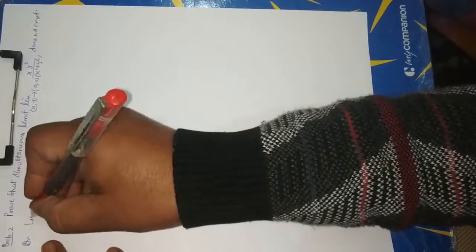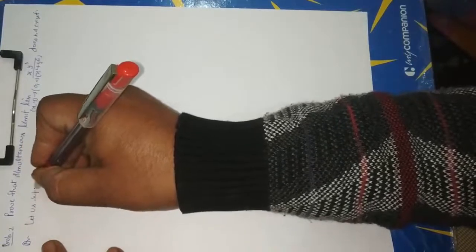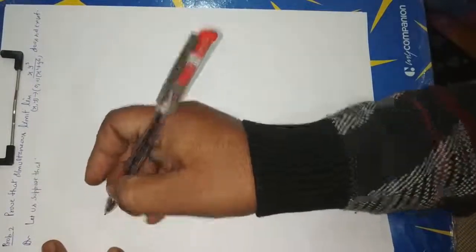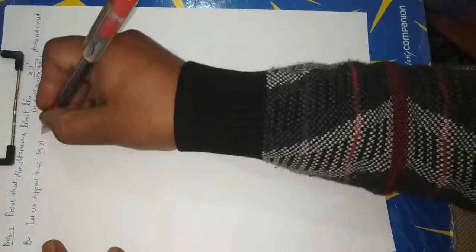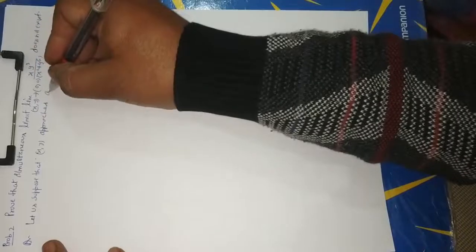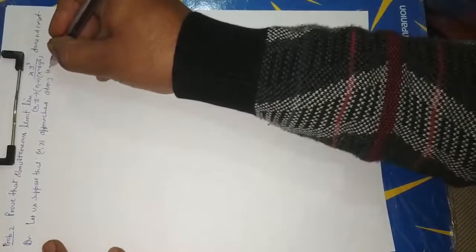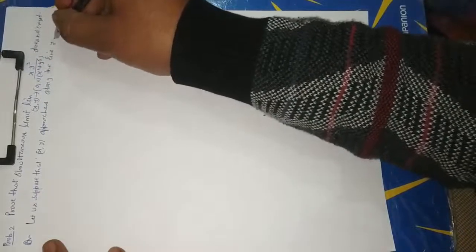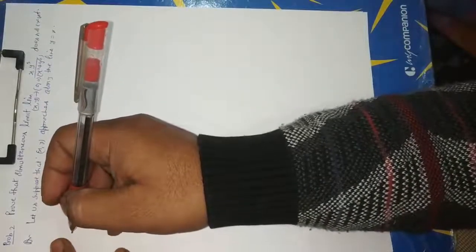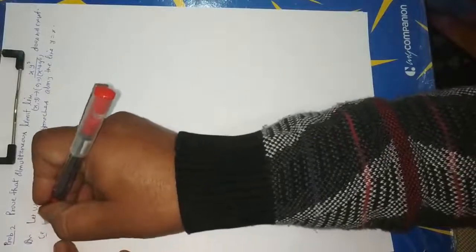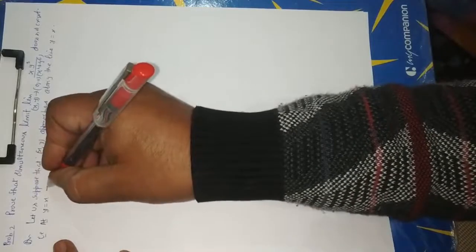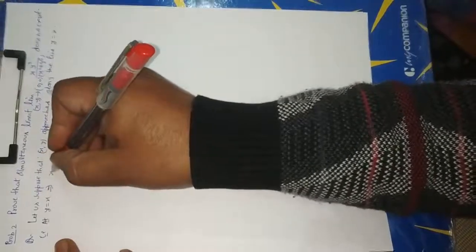Let us suppose that the point (x, y) approaches along the line y is equal to x. Now y is equal to x implies that x tends to 0.